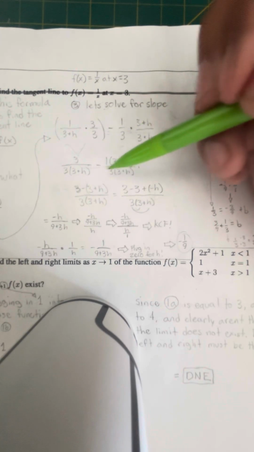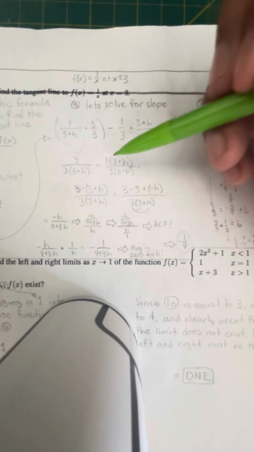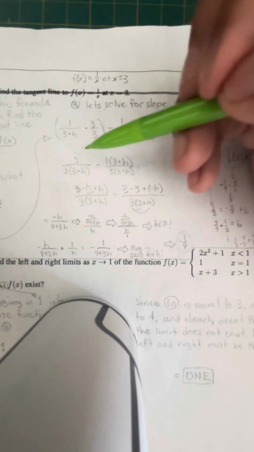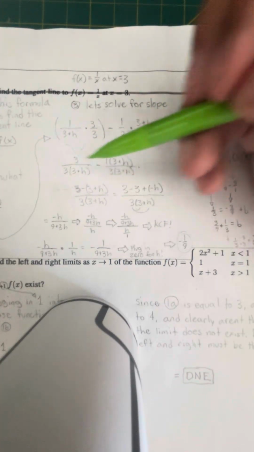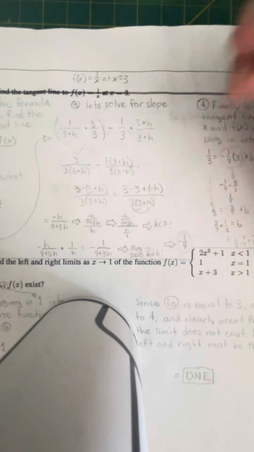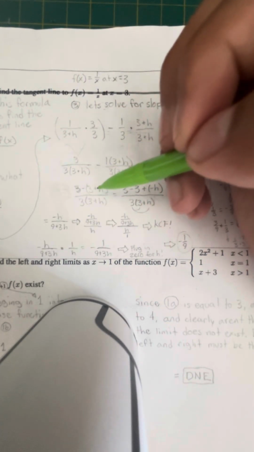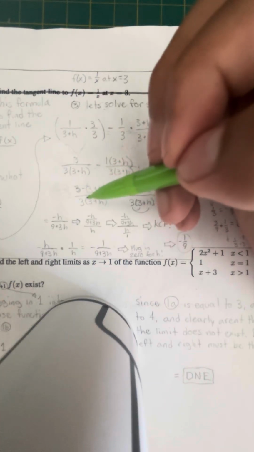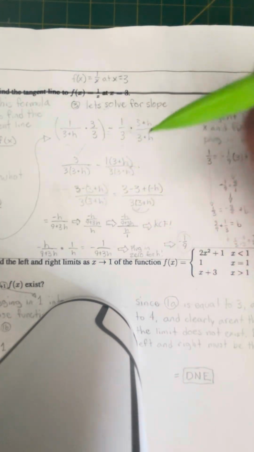Now that we have the same denominators, we could put this together as one single fraction instead of two separate fractions, which we don't want. It just looks ugly. So 3 minus 3 plus h, right? And since this is the same denominator, still the same denominator down here.